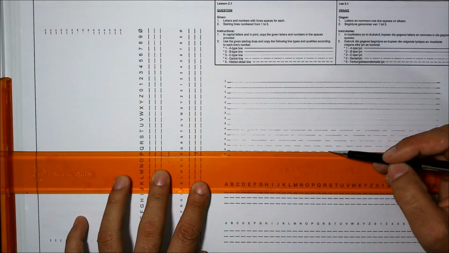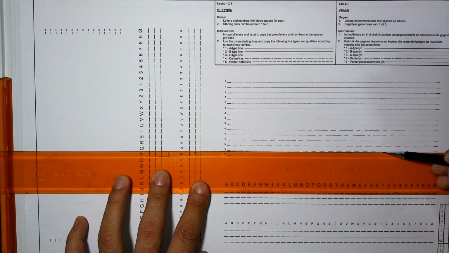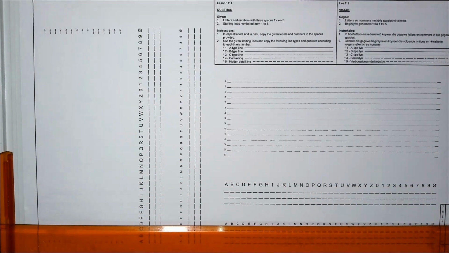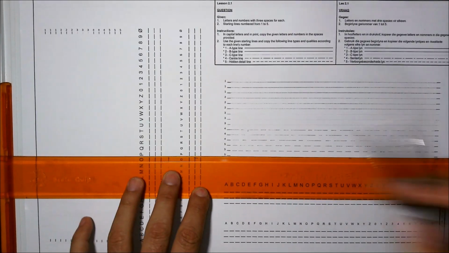Ultimately, at the end of the day, doing EGD is not supposed to be a race. It's supposed to be a very pristine, precise, and accurate subject and drawing that you have. And the last one is also going to be the dash, hidden detail.